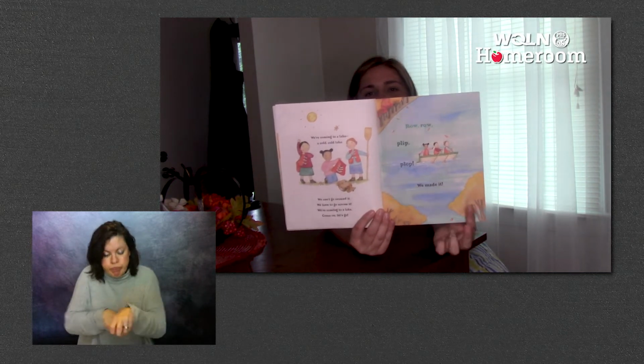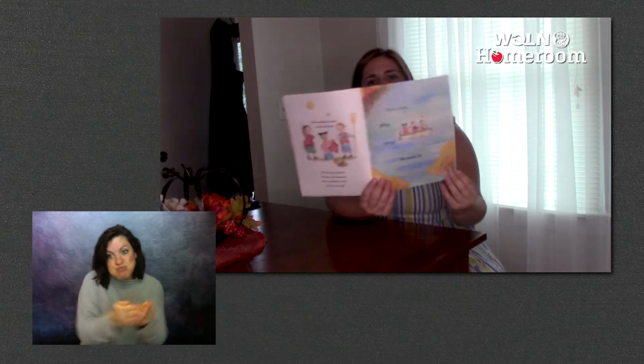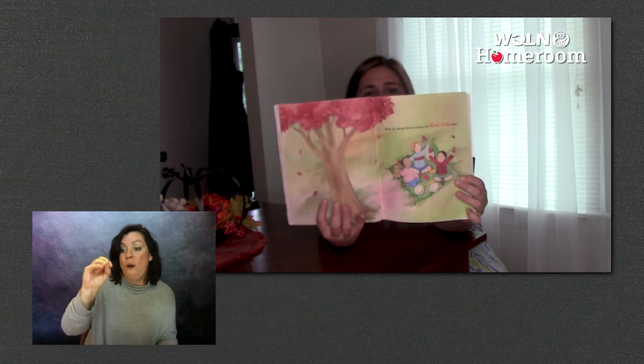We're going on a leaf hunt. We're going right away. Let's find colorful leaves. It's a wonderful day. I wonder what'll come next. We're coming to a lake, a cold, cold lake. We can't go around it. We have to go across it. Come on, let's go. Okay, we are hopping into our boat and we are paddling across. Here we go. We made it. Pick up those leaves from the red oak tree. I have one of these red trees in my front yard.